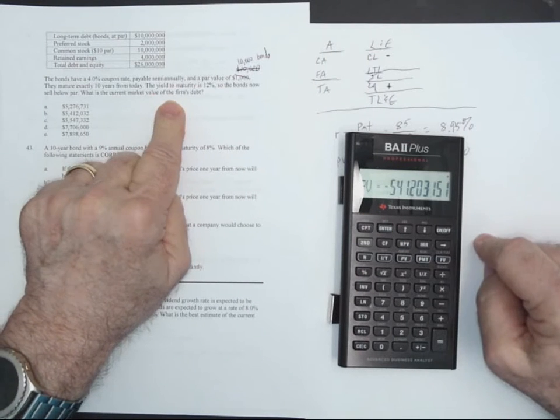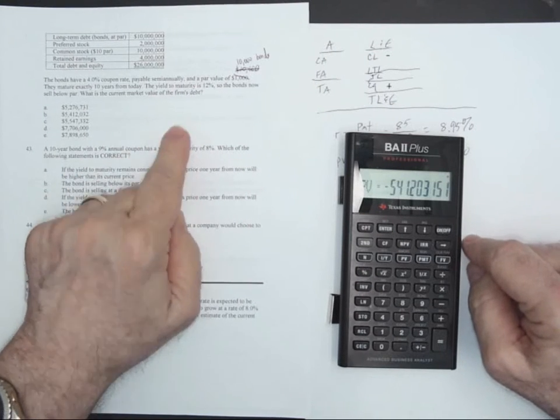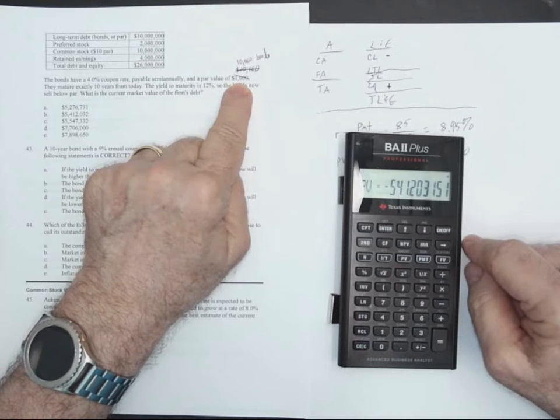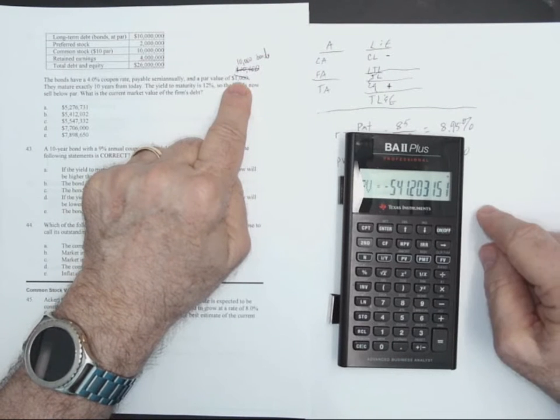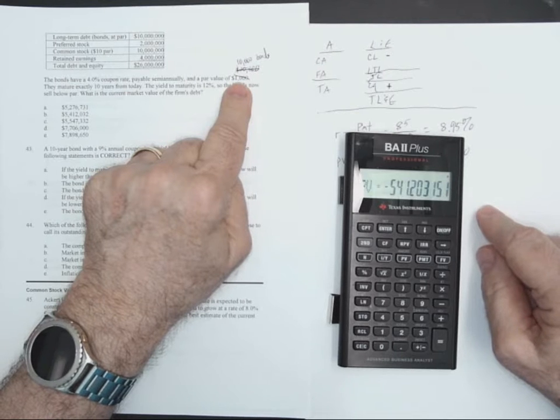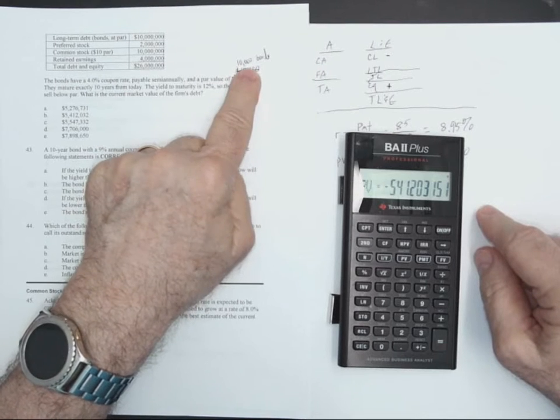Present value is 541.20. So one bond with a $1,000 par value is now worth $541.20. And there are 10,000 of those bonds.